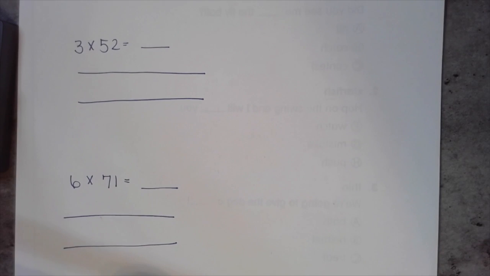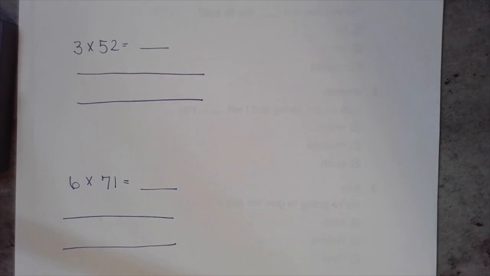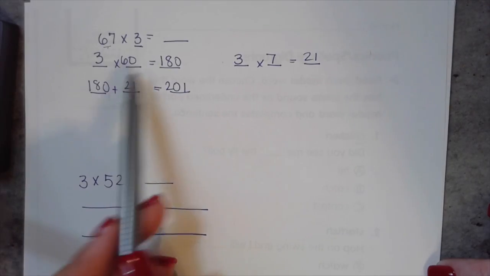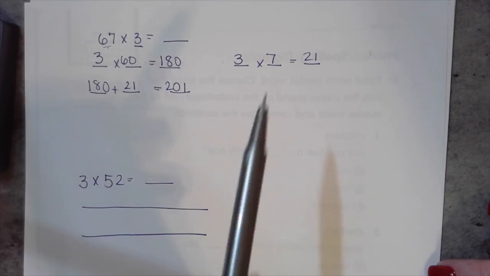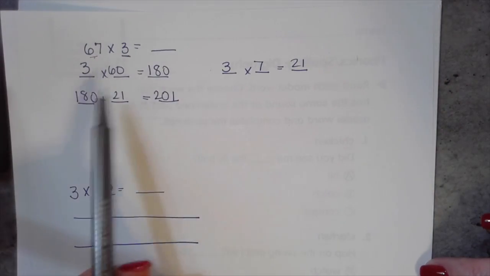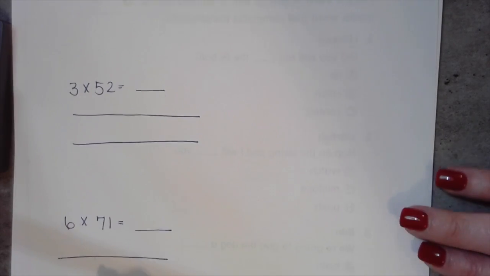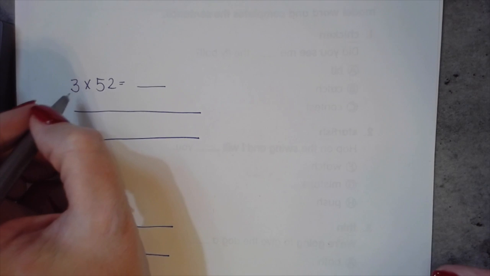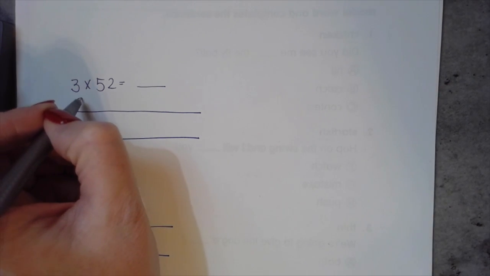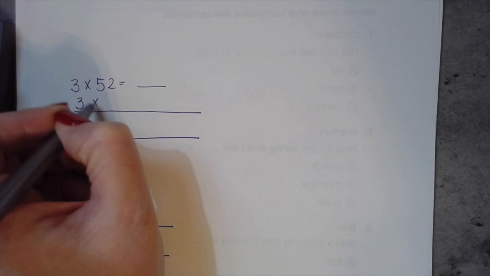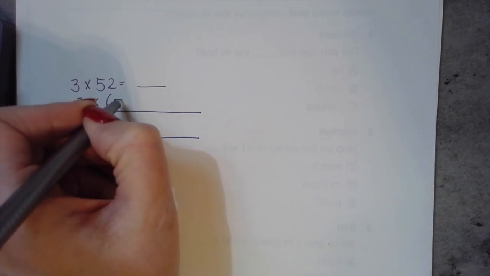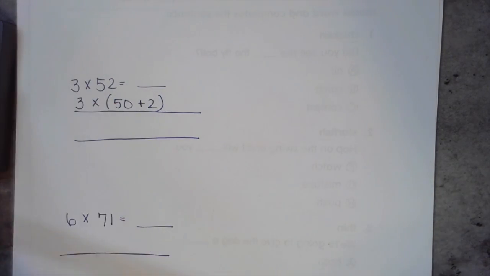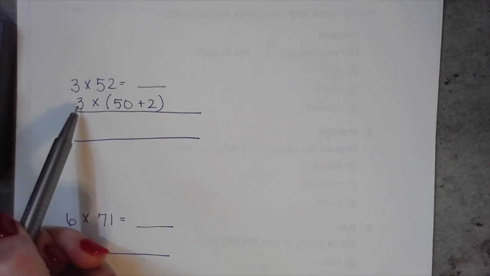So today we're doing essentially the same thing, except we're going to write it down just a bit differently. We're still going to be breaking it down into our two smaller multiplication equations, just like we did here, in fact. But the first thing we're going to do is we're going to use some parentheses. We're going to say, okay, so 3 times 50 plus 2.